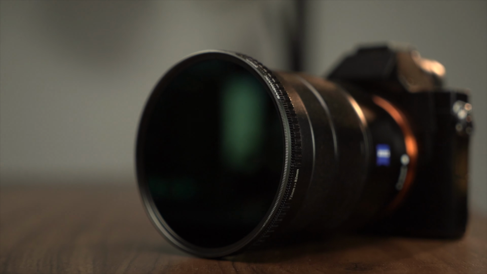What's going on, guys? So I'm going to talk about the top 5 camera tools that you need. Now, these are tools that people don't really talk about, but I'm going to tell you why they're very important. So first, we're going to start off with the Sandmarc Hybrid Pro ND filters.